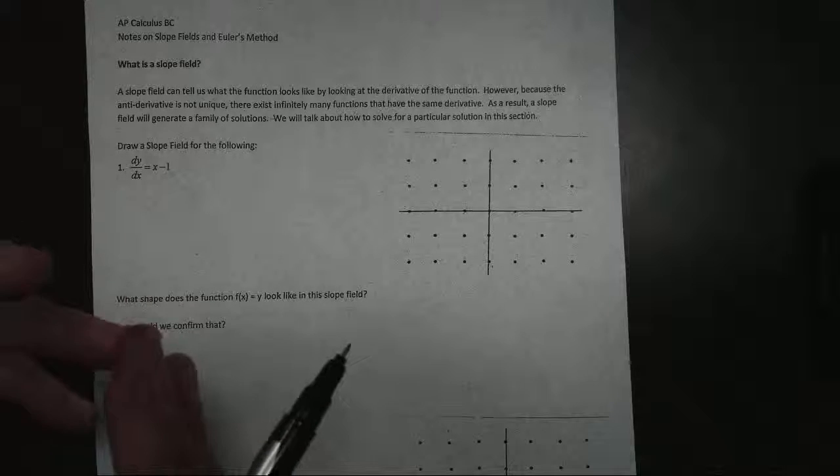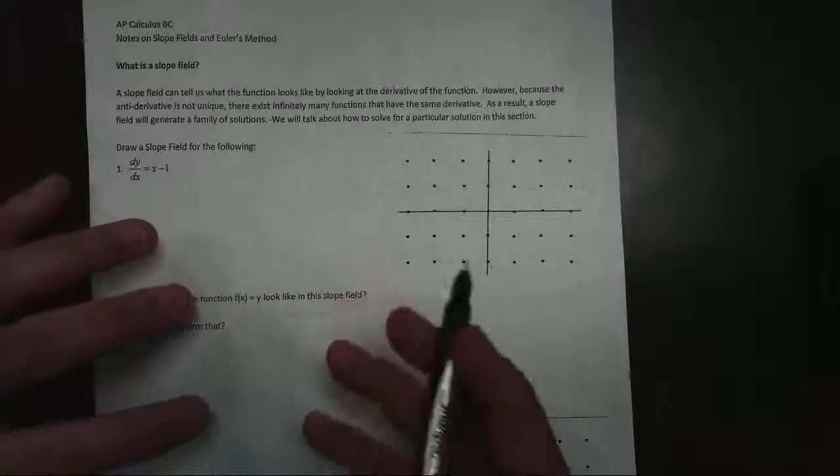Hi, today we're going to be taking a look at what we call slope fields. Now, slope fields give us an idea of what a function looks like. However, because the antiderivative is not unique, there can exist many functions. We've talked about that before.